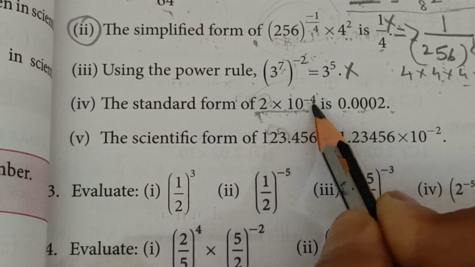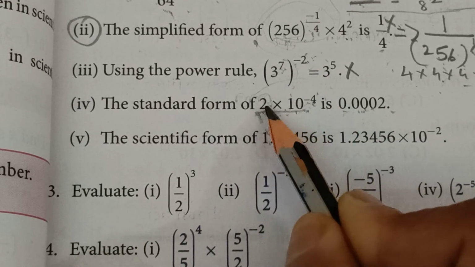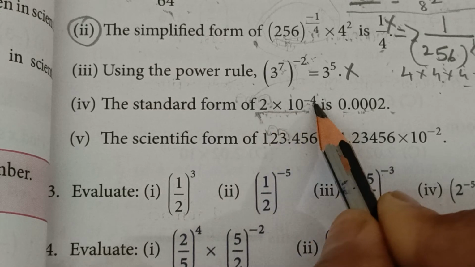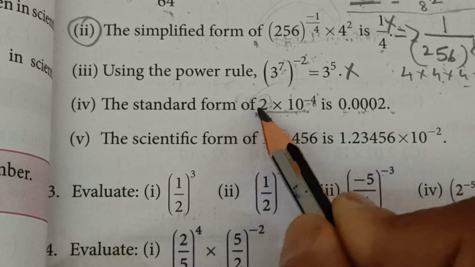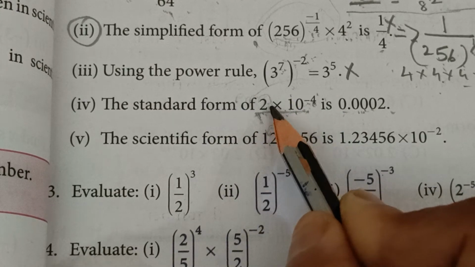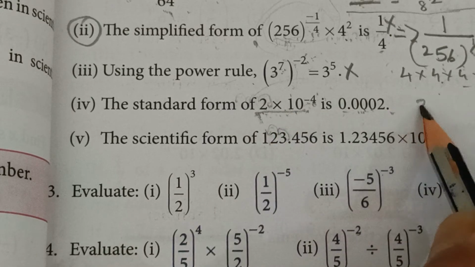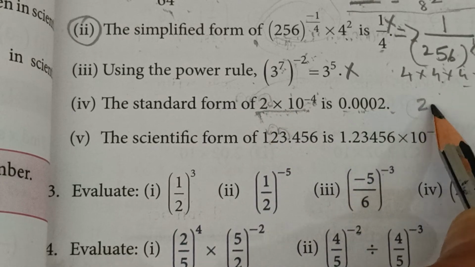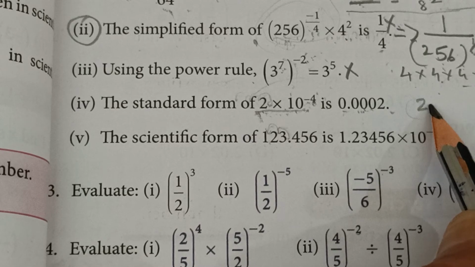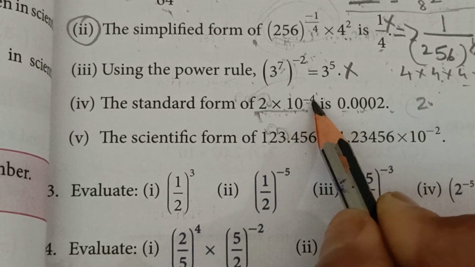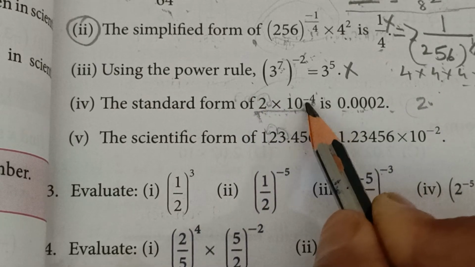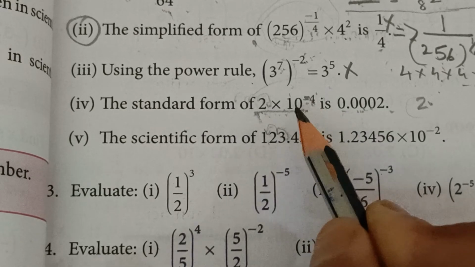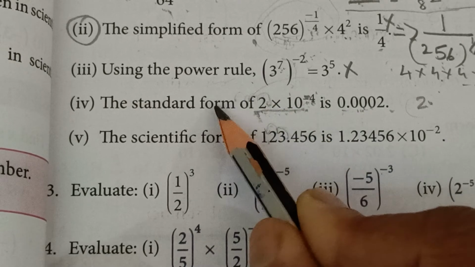If the power is negative, then we have to move the point 4 digits to the left hand side. Now just 2 means where is the point? The point is here after 2. If you say 2, the point is at the end of the whole number. Now you have to move 4 digits to the left hand side because it is negative power. If the power is negative, then we have to move towards the left side.